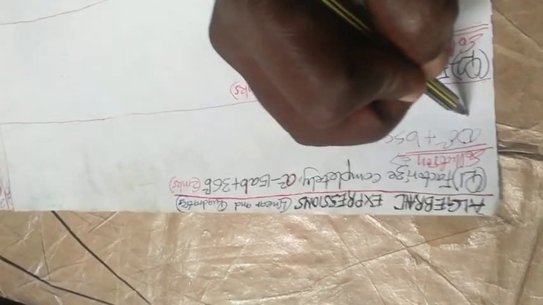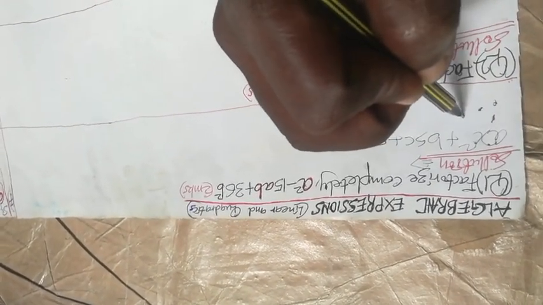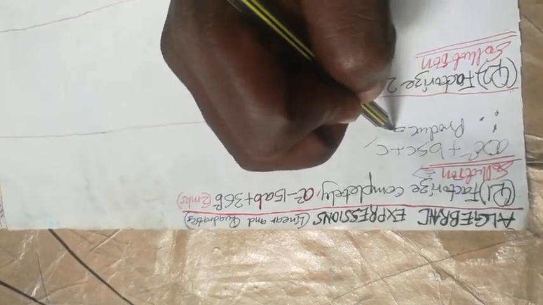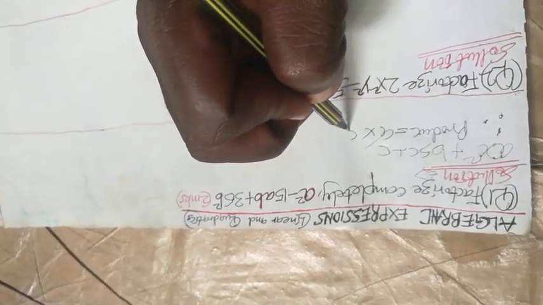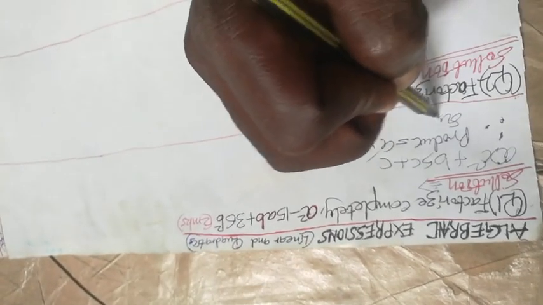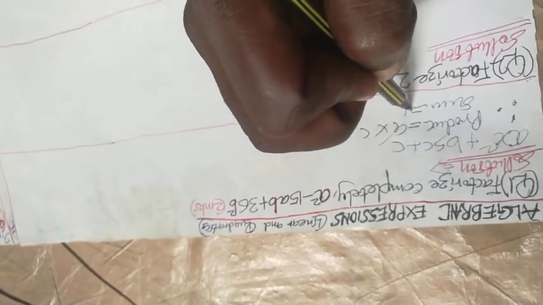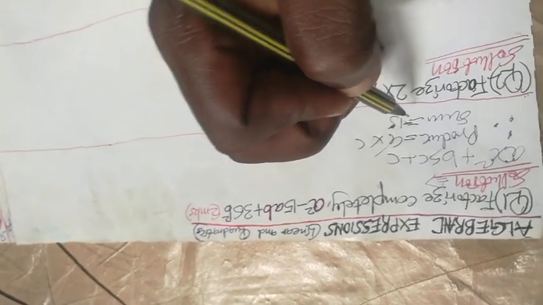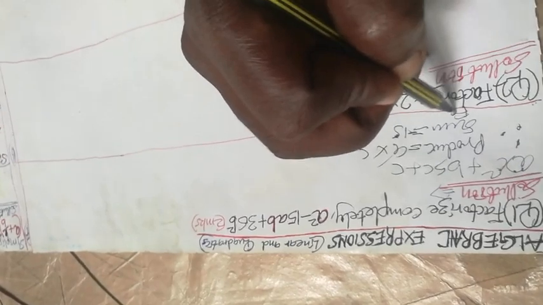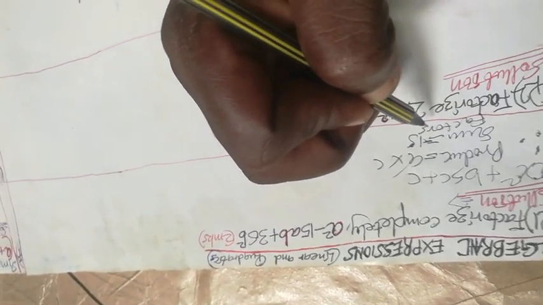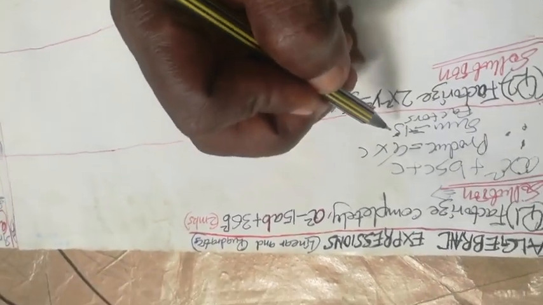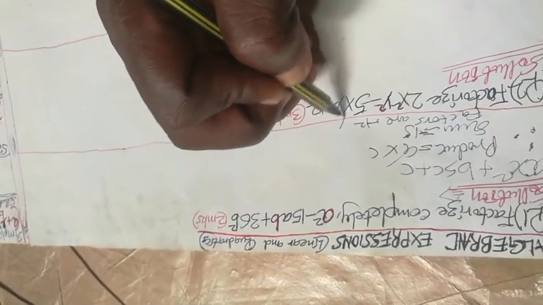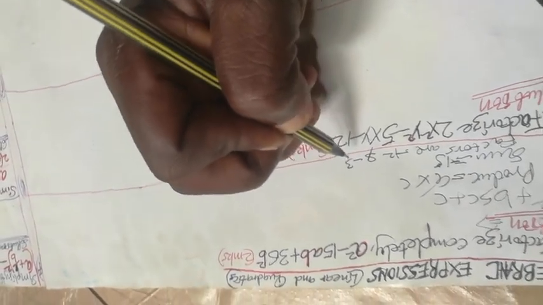Therefore, the product is equal to A times C, and the sum is negative 15. Hence the factors are negative 12 and negative 3.